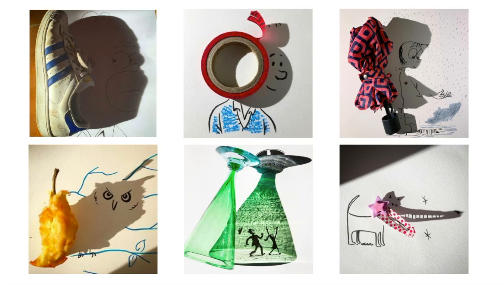Here are 6 examples of shadow art using everyday objects. And I want you to just look closely and think about what you notice about them. What do you see? Is anything especially funny or fun to look at? Just look at them for a second.